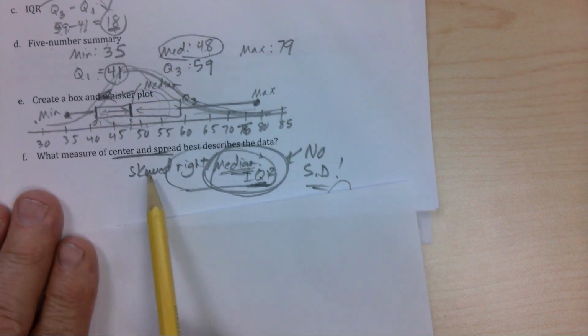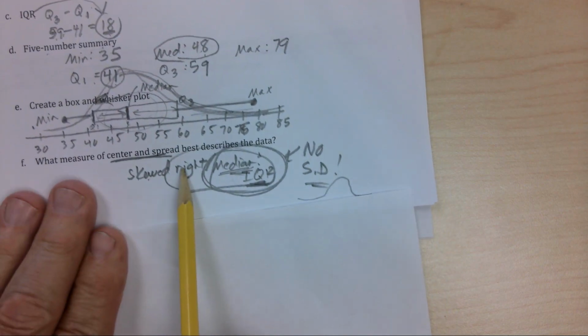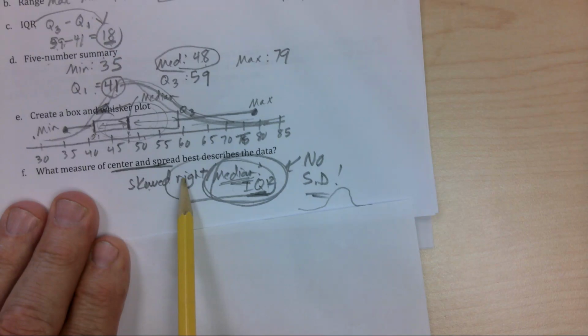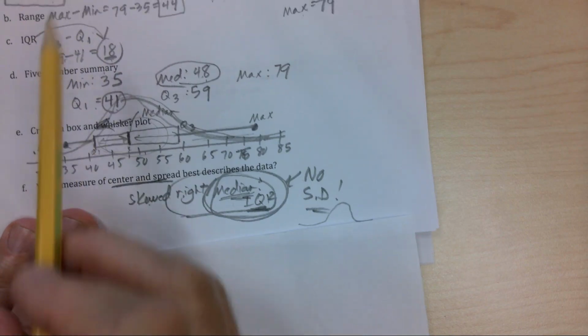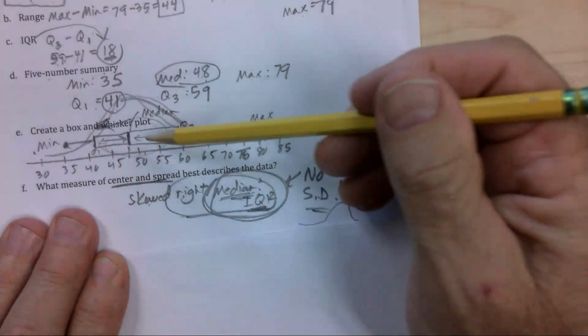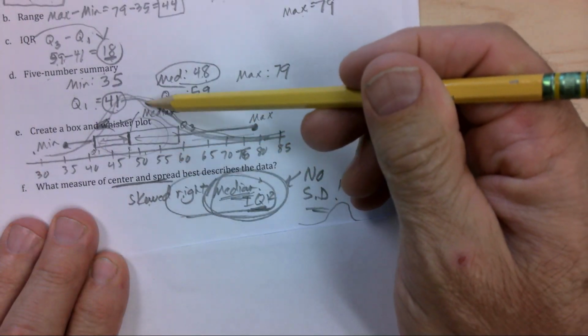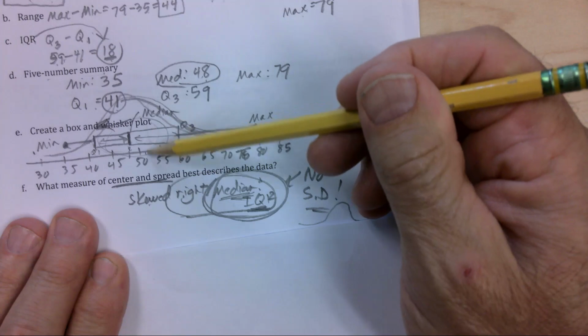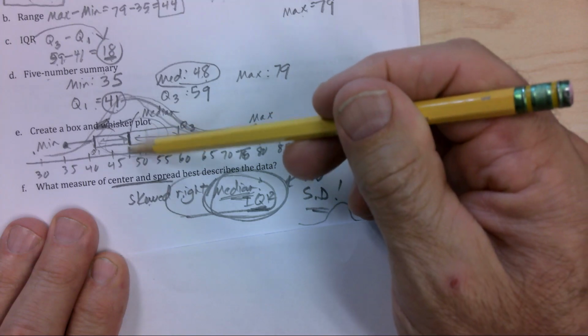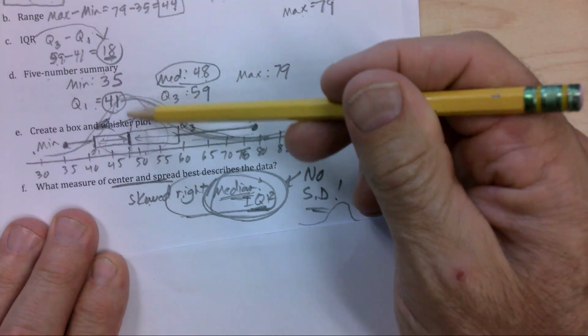It's skewed to the right, and so if we take a look at the mean or the average, that'd be over here, which is not really centrally located. This is the median.